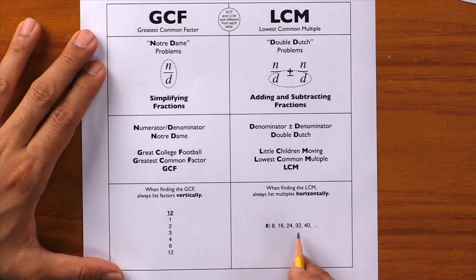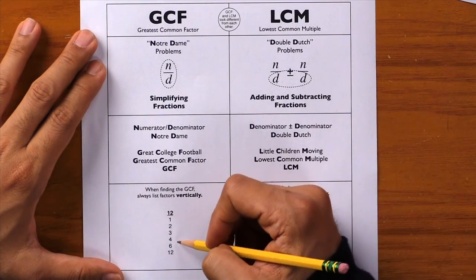Here's reason number two. We're going to list multiples horizontally, just like this, so that it looks different from GCF, which lists factors vertically. So by making GCF and LCM look different from each other, we help students intuitively understand the difference between the two, and we prevent them from mixing the two concepts up.